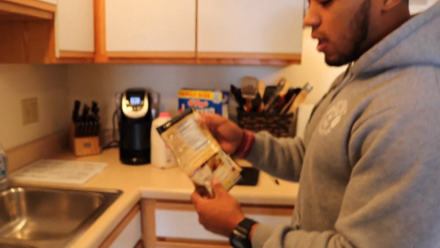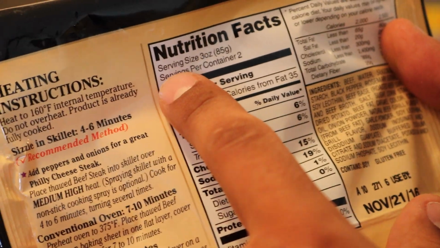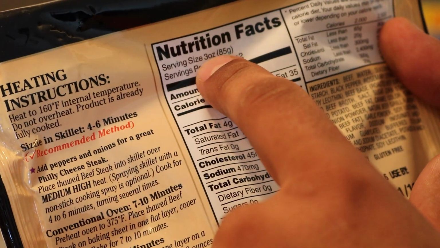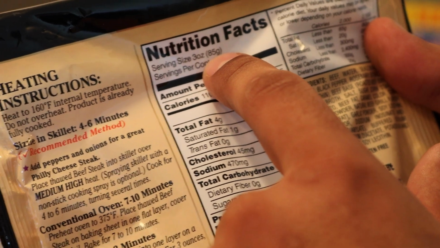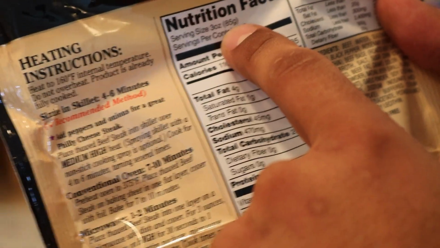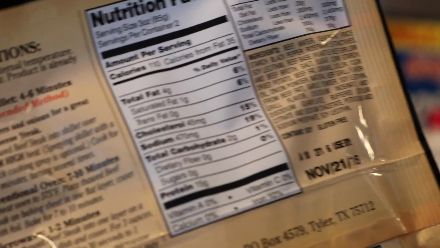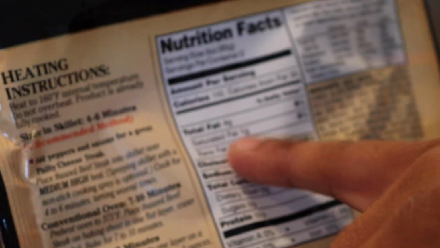So here's the thing that you look at when you're tracking macros. You want to look for the nutrition facts on the back. You want to look for your serving size, 3 ounces or 85 grams. That's why it's really good to get a digital food scale, because it's going to tell you gram for gram what it actually weighs. So 1 serving is going to be 85 grams.